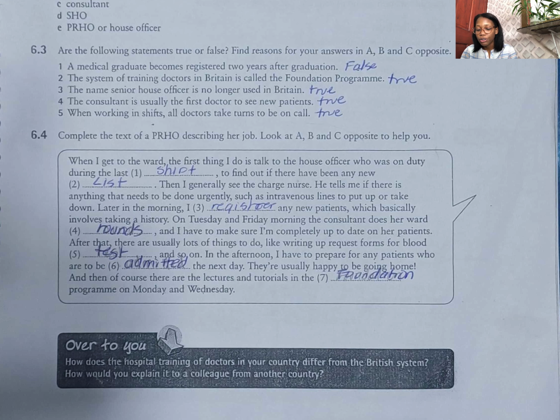I register any new patients, which basically involves taking a history. On Tuesday and Friday mornings, the consultant does her ward rounds, and I have to make sure I am completely up to date on her patients. After that, there is usually lots of paperwork to do, like writing up requests for blood tests, and so on.